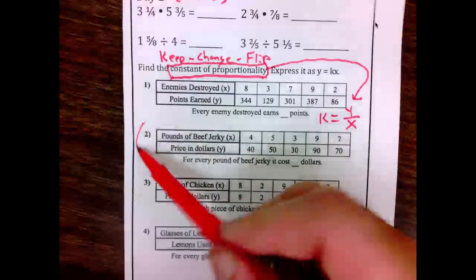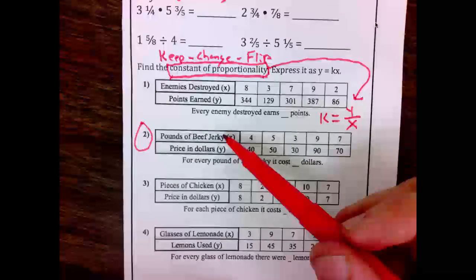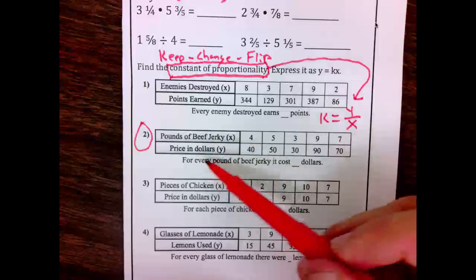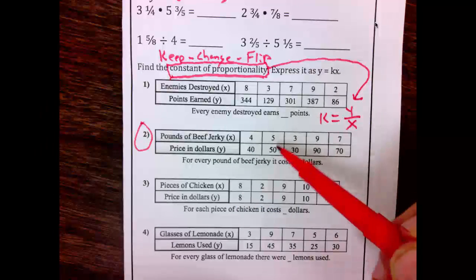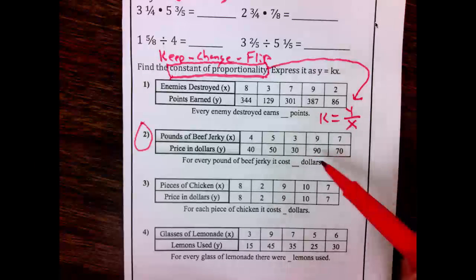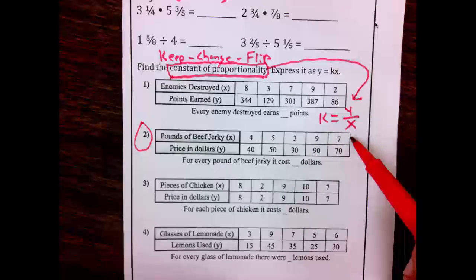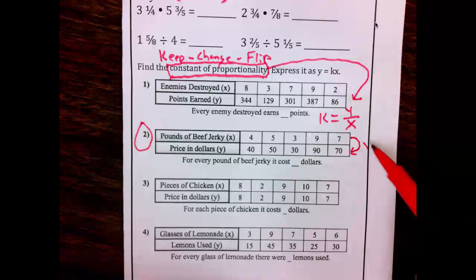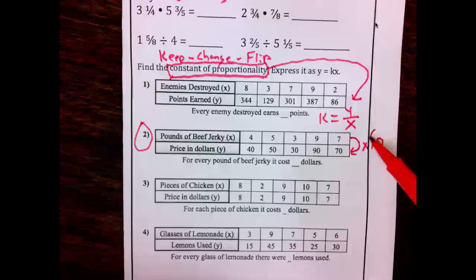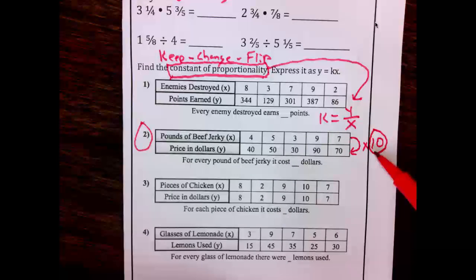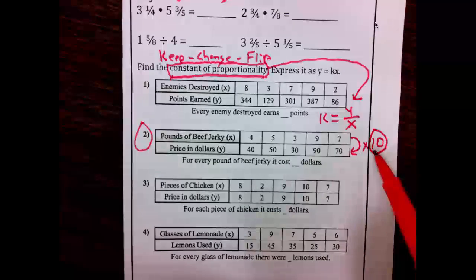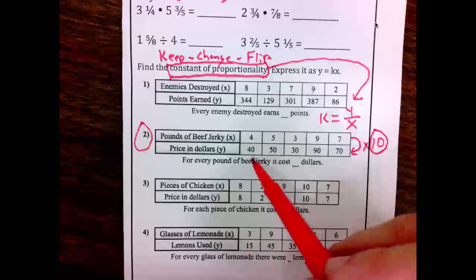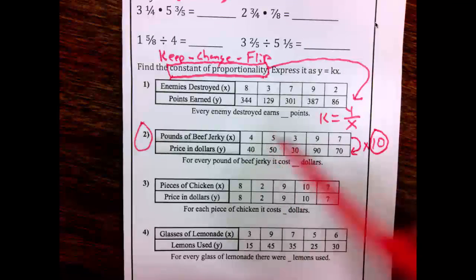Looking at number 2. Pounds of beef jerky is our x, price in dollars is our y. 4 pounds of beef jerky costs 40, 5 pounds costs 50, 3 pounds costs 30. I'm sure you can see to get from x to y, we are simply multiplying by 10. This number 10 is our constant of proportionality. To get it, we simply divide y by x. 40 divided by 4 is 10, 50 divided by 5 is 10.